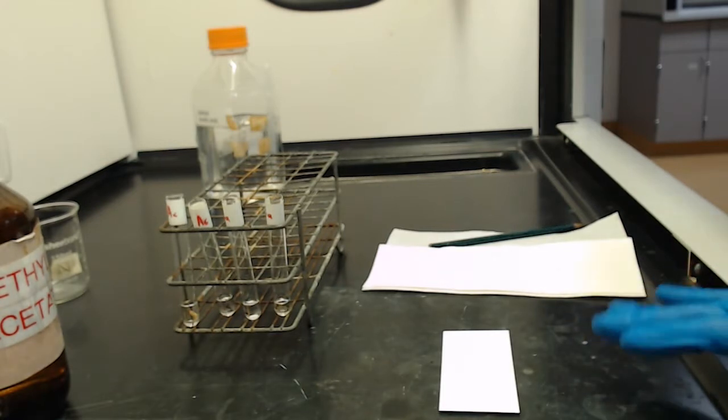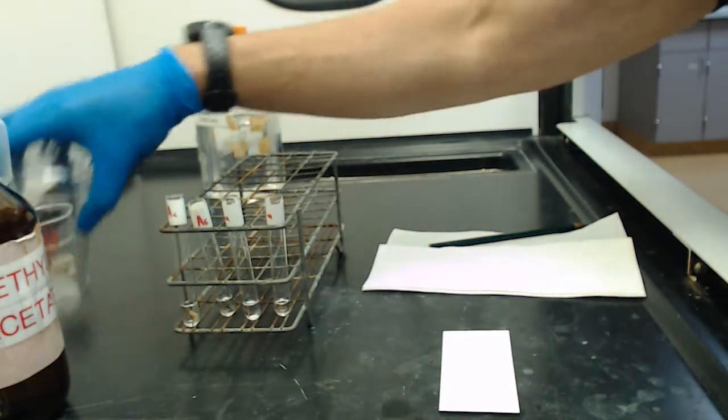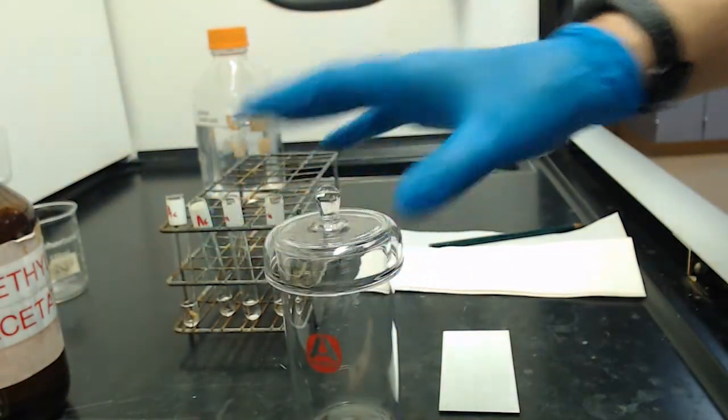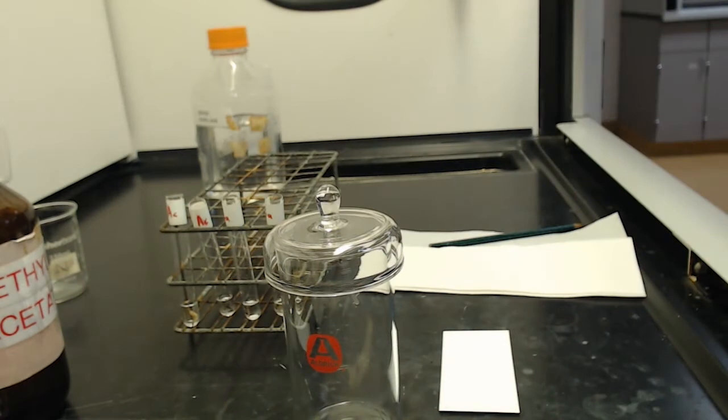This needs a few seconds to dry, but while I'm doing that, I can set up my TLC chamber. In this video, I'm going to show you two different ways to do TLCs in case your lab does not have a TLC chamber. For the first one, I'm going to use the TLC chamber, and then I'm going to use the makeshift one for the next one.